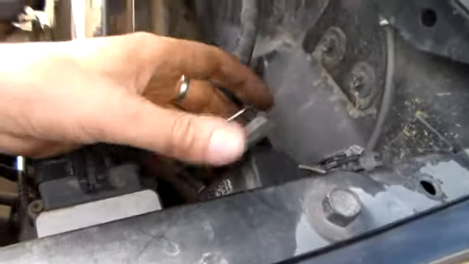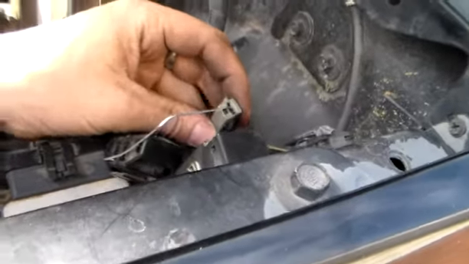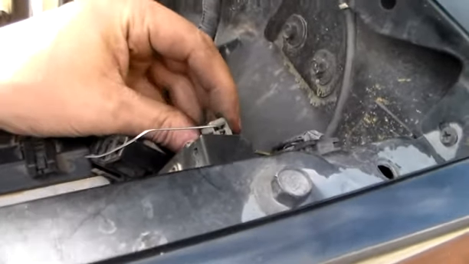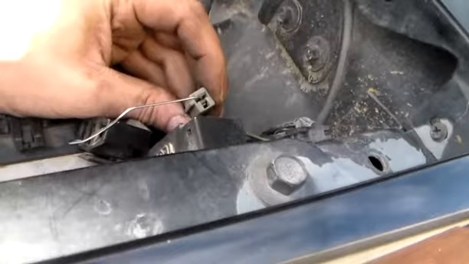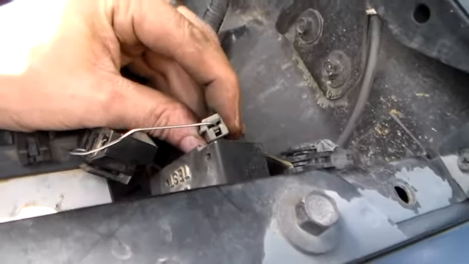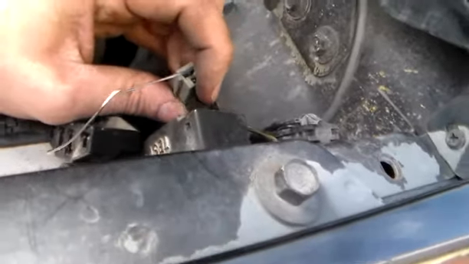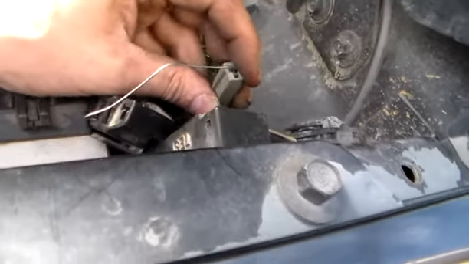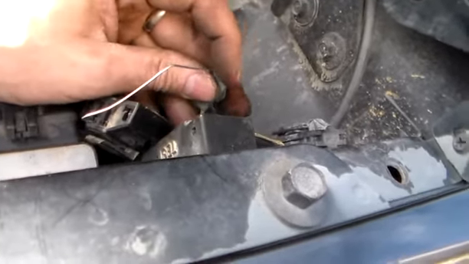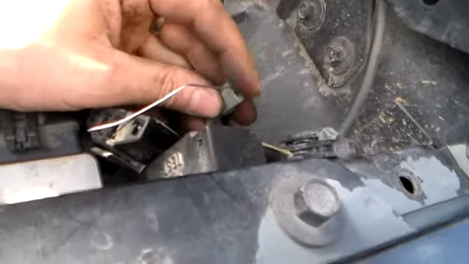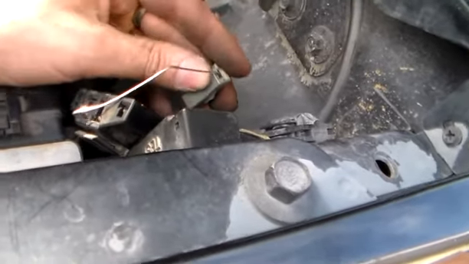Okay, and as you can see, I've got the paper clip in. The first one, just make sure that you're in the flat space there. See how it's in the upper flat space, not the lower section. And don't be afraid to ram that thing all the way down in there like I did, so it gets a good solid connection.